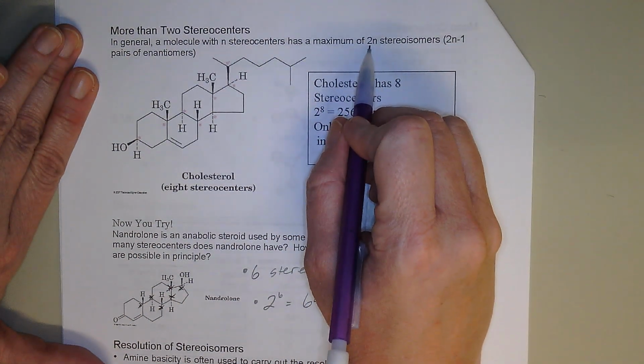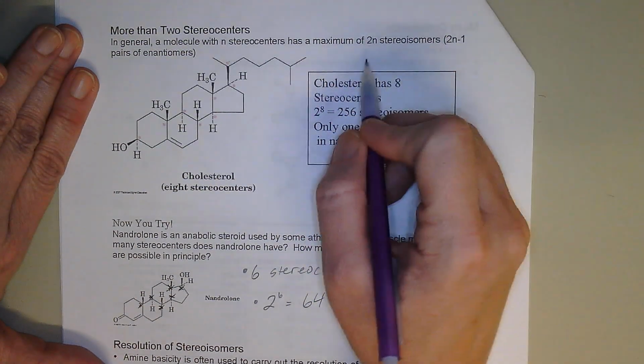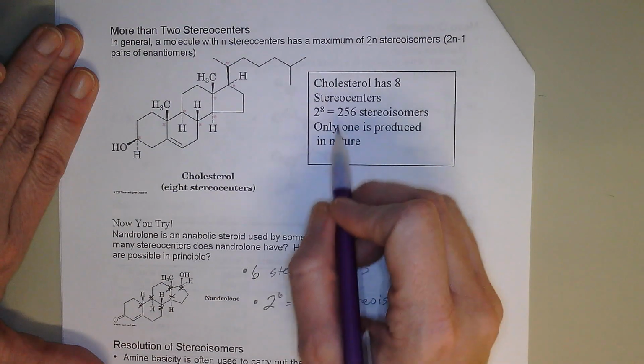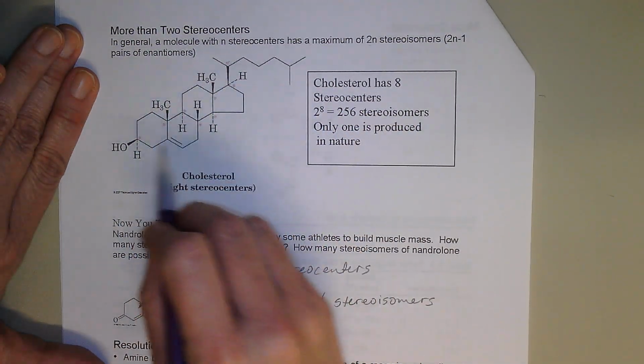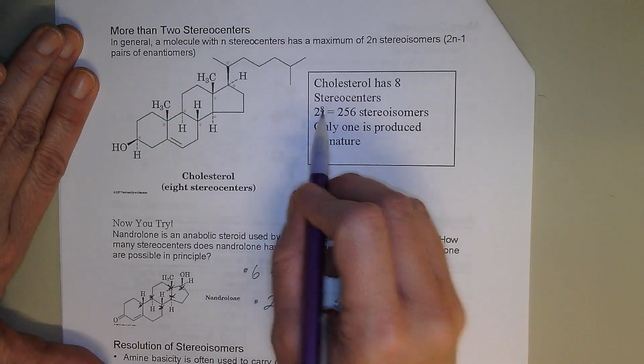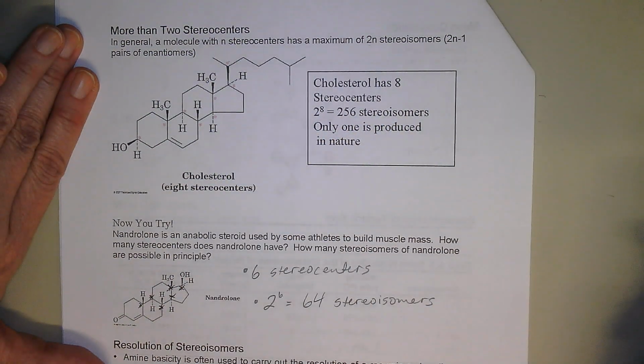The way you calculate how many stereoisomers you have is you take the number 2 and raise it to the power of n, where n is the number of stereocenters. So 2 to the 8 means there would be 256 stereoisomers for cholesterol.